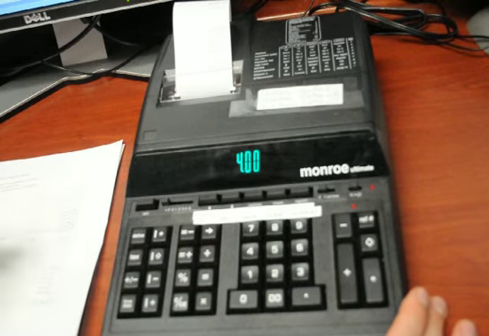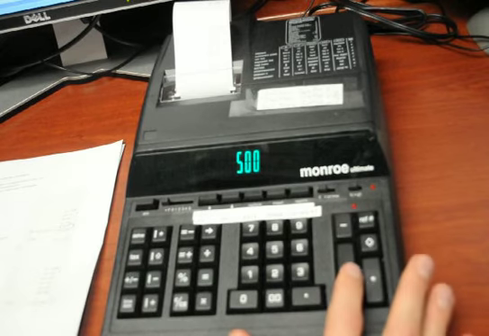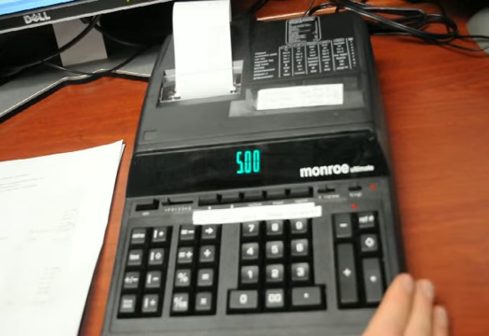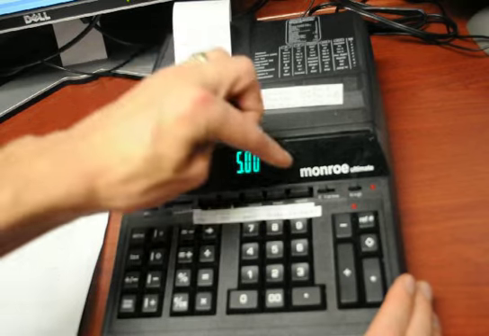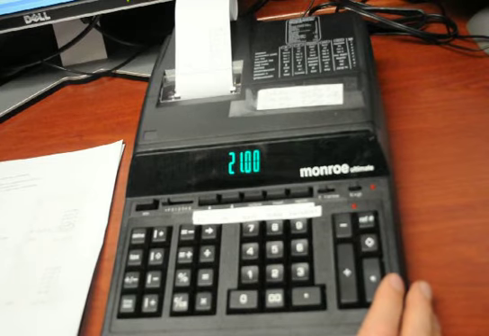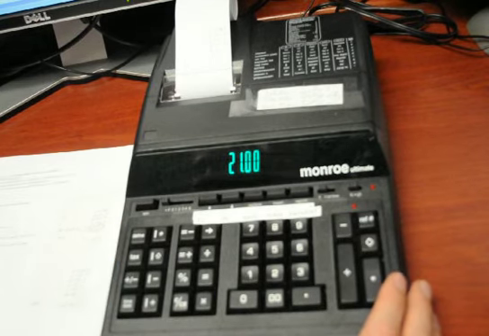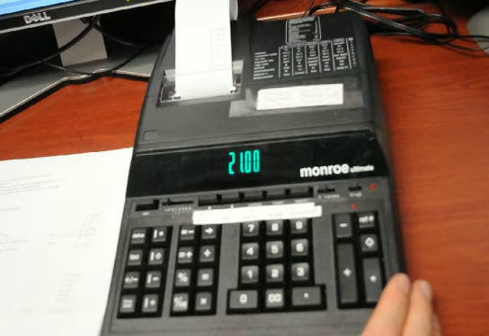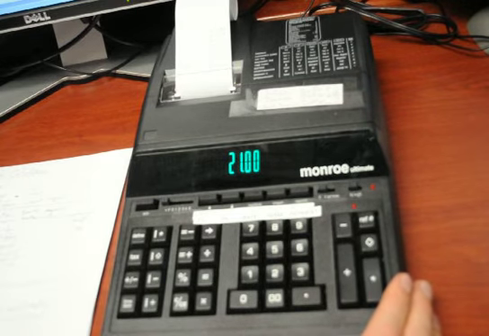Now I'm going to touch the replace, and then I'm going to do 5 as a positive. And then I'm going to hit the reprint button. So now instead of 20, I've got 21. And that is the first example of if you find a mistake, how you can fix it.